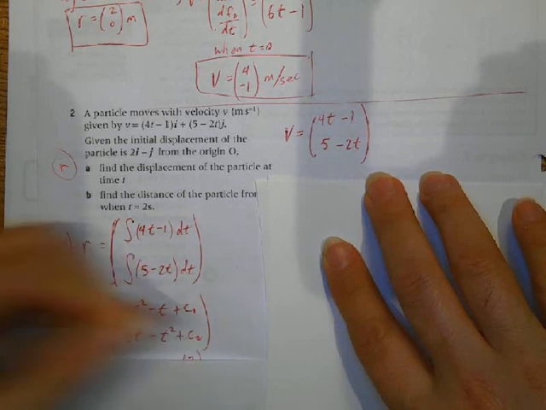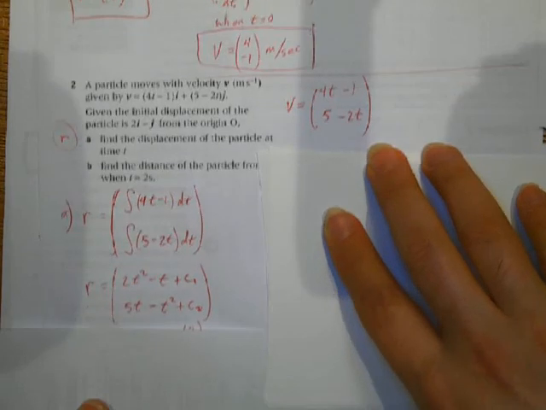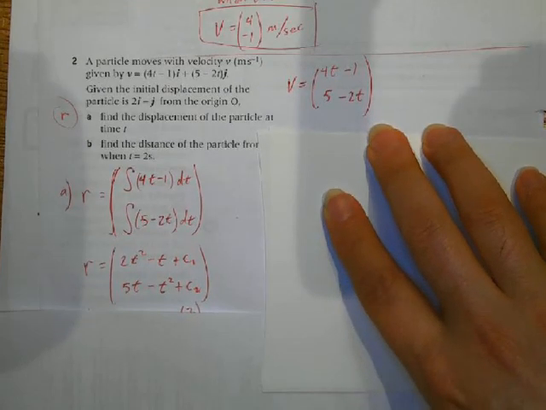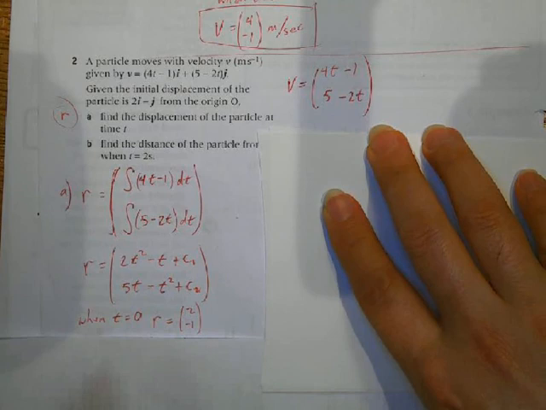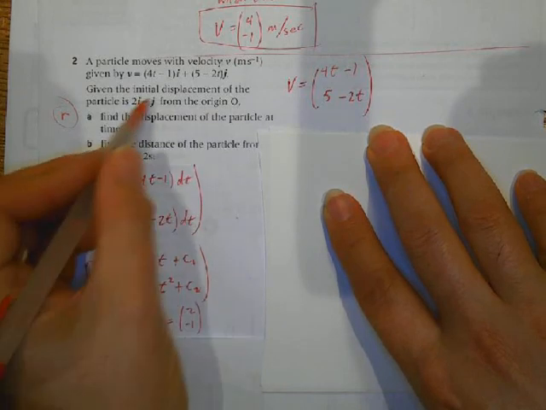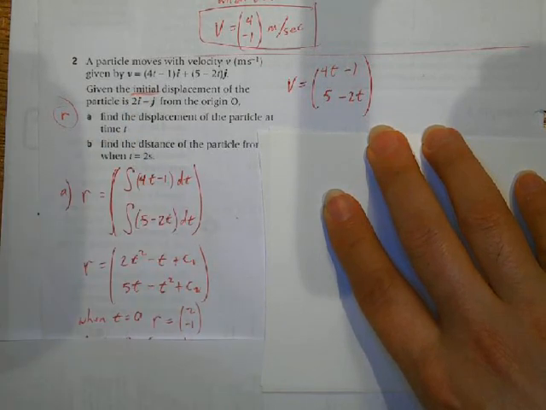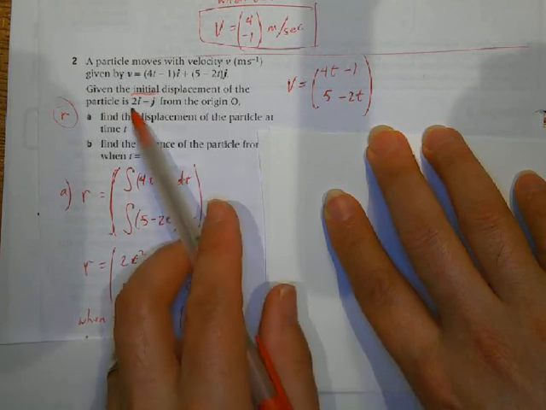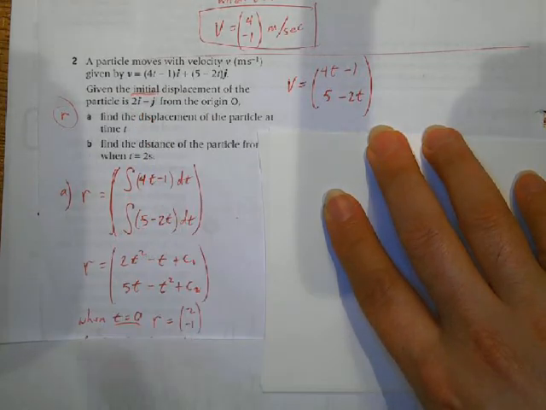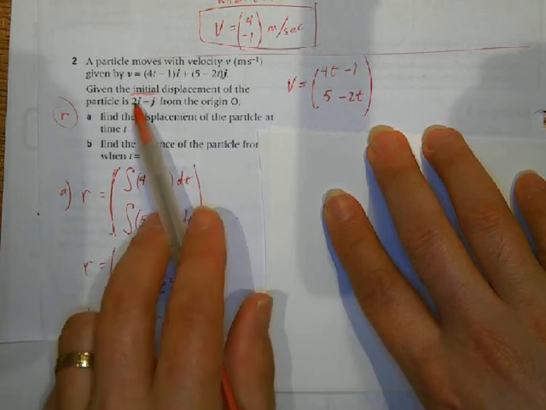Hit pause if you need to. So then they've told you that at the initial time, when t is 0, the displacement is 2i minus j. So that means it's going to be a value of 2 and negative 1 from this information.